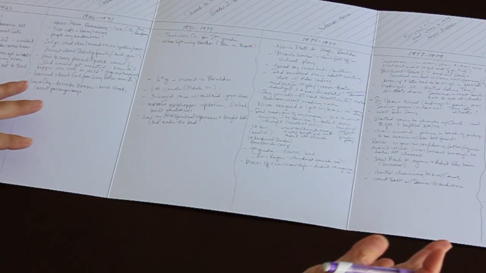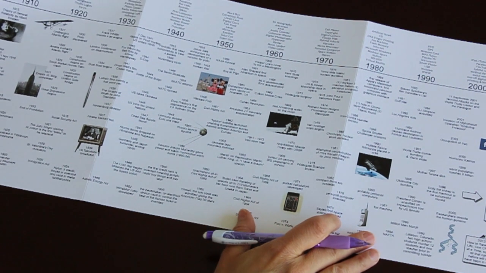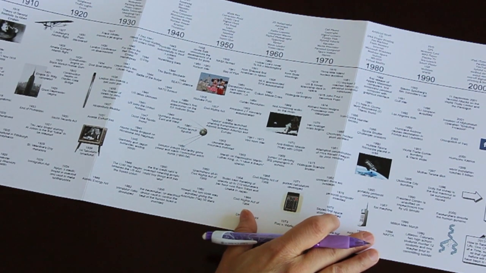When the flow of memories starts to slow a bit, flip your lifeline over and look at the historical timeline on the back. Connecting our own lives to what was happening in the world at the time can jog memories for us, as well as make your story more interesting for the reader.